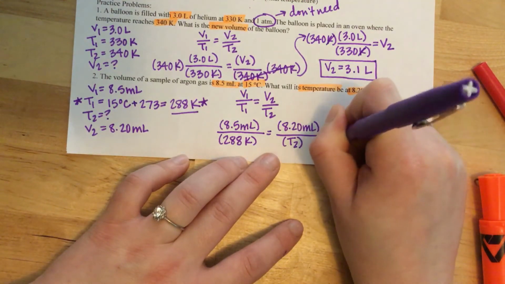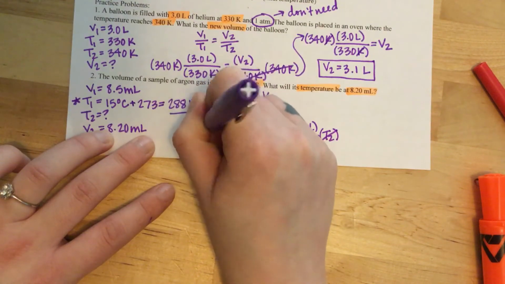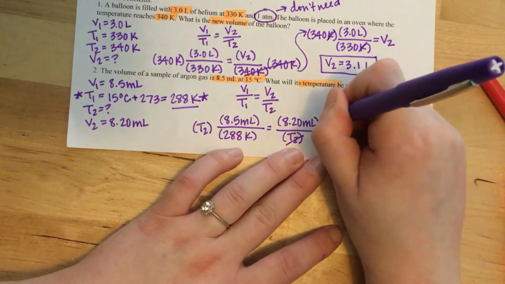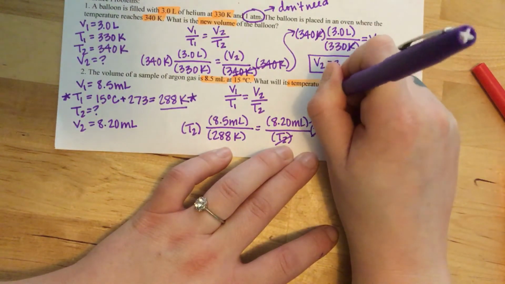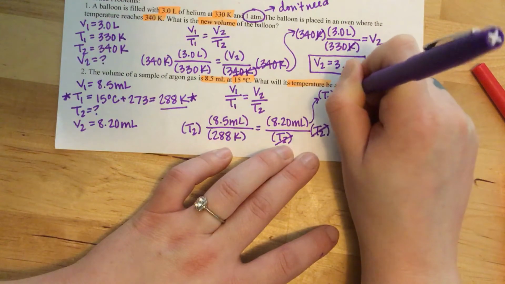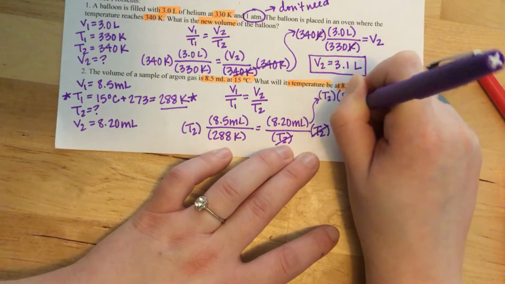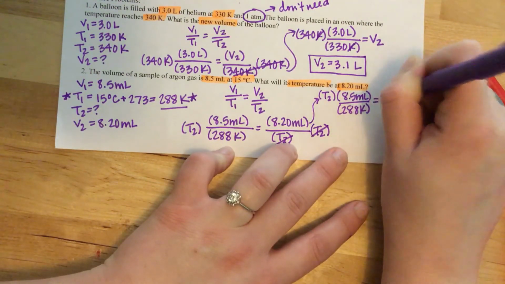So I'm going to multiply by T2 to cancel it here, to put him over here. I'm going to rewrite it up here and try to write it small. So now I've got T2 times 8.5 milliliters over 288K equals 8.20 milliliters.